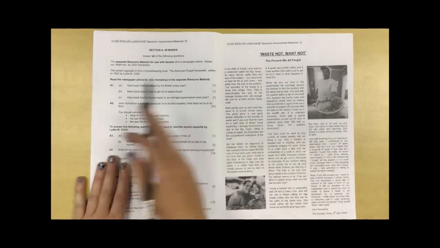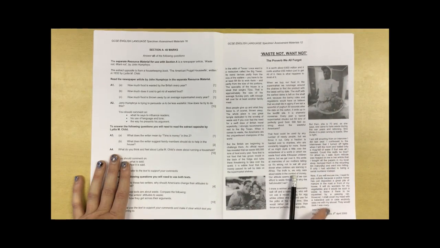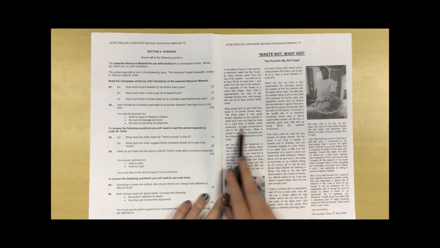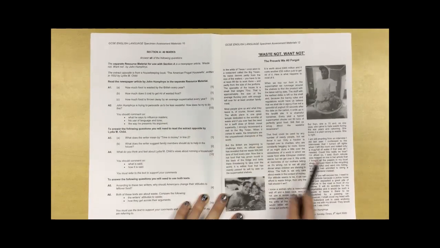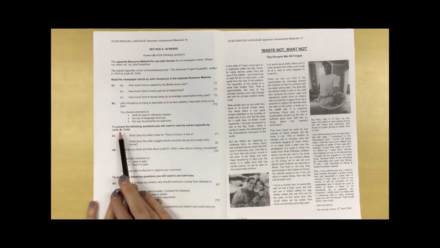Once you've read the questions and you've underlined the key words in the questions, then you can read the extract itself. And then obviously as you go through, you can underline key points that you think might help you answer any of your questions. Once you've done that and you've answered that set, you can then look at the next section.